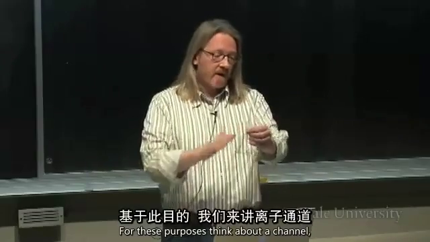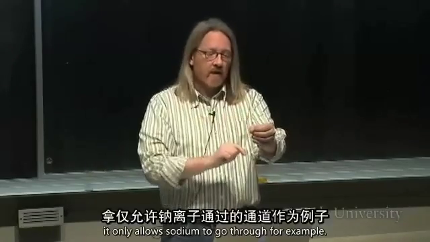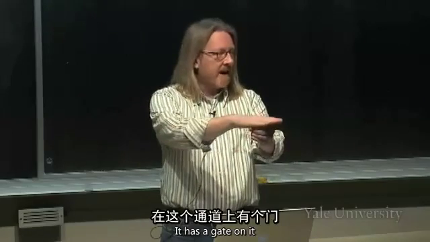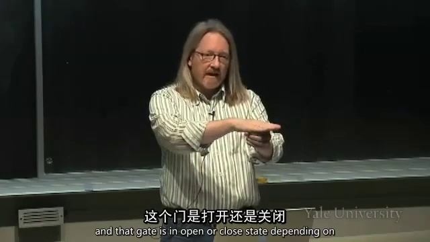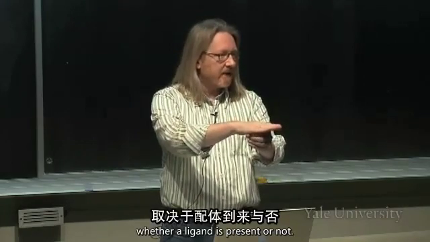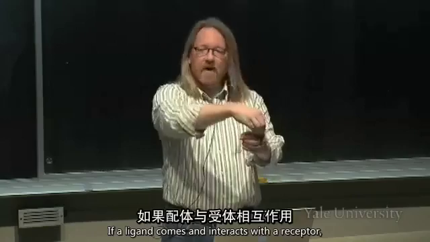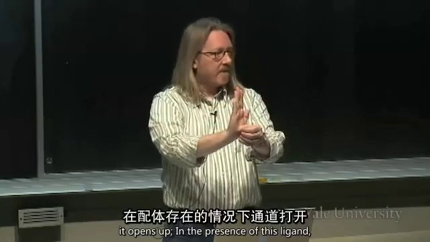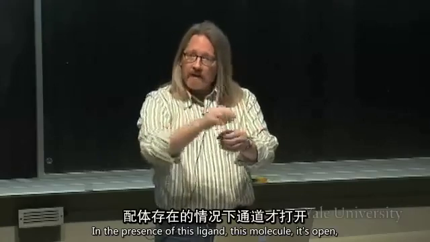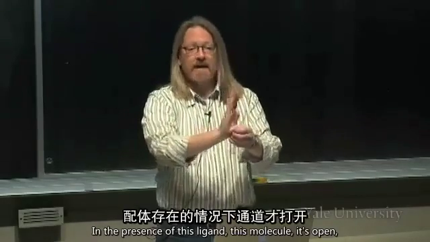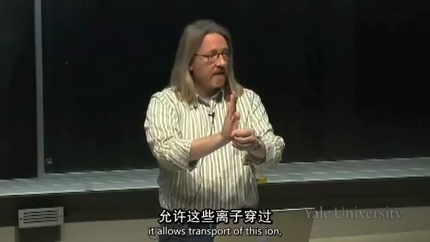For these purposes, think about a channel. It only allows sodium to go through, for example. It has a gate on it. And that gate is in an open or closed state, depending on whether a ligand is present or not. So if a ligand comes and interacts with the receptor, it opens up. If the ligand goes away, it closes. And so in the presence of this ligand, this molecule, it's open. It allows transport of this ion.